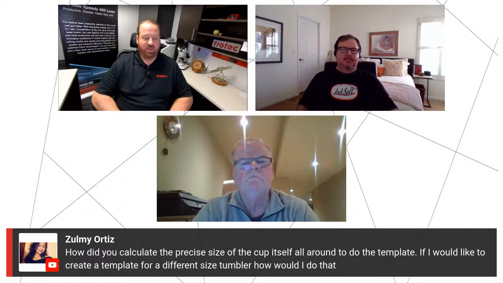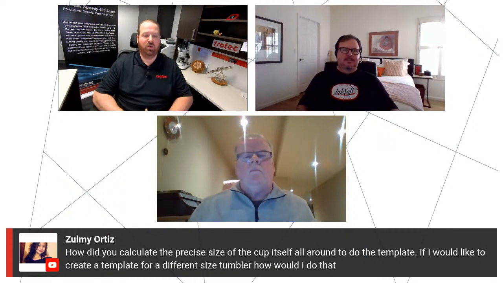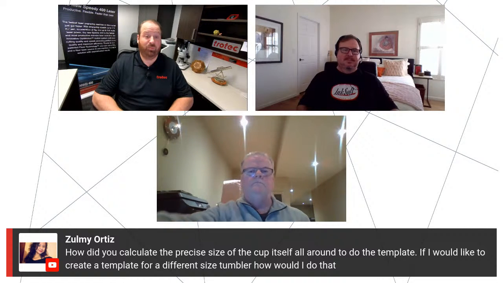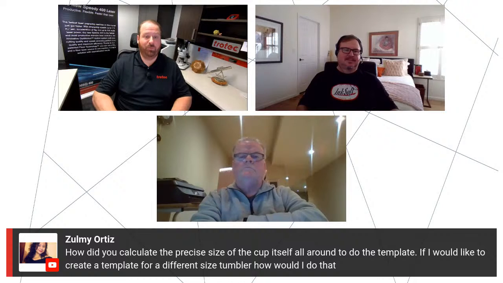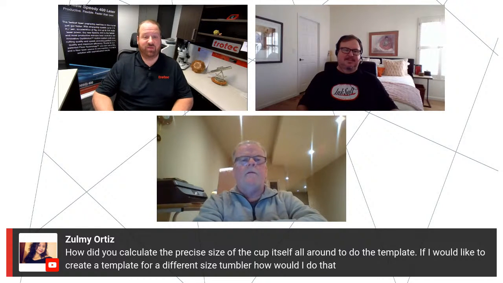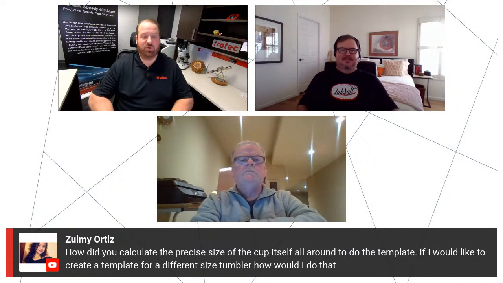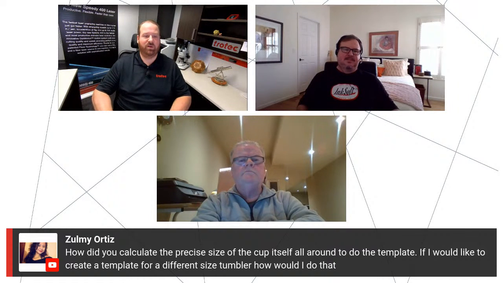All right, next question. How do you calculate the precise size of the cup itself around the template? We like to create a template for different sizes of tumbler. Good question. It's the same method that I showed you earlier. I wouldn't use a scanner. I just use a simple pair of calipers, and I would measure the width of the cup at the top, width of the cup at the bottom, and then the height of the cup. And then you can draw that right into your CorelDRAW so that you can get a two-dimensional representation of what it's going to look like.